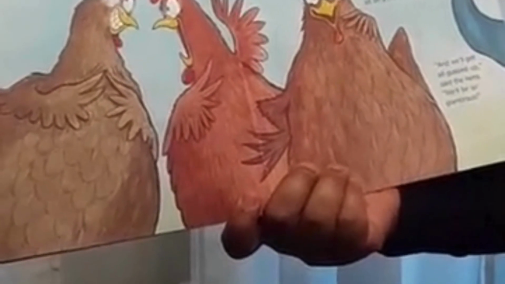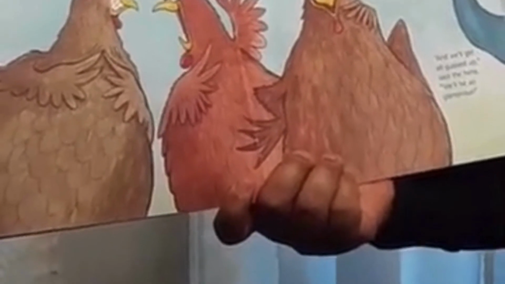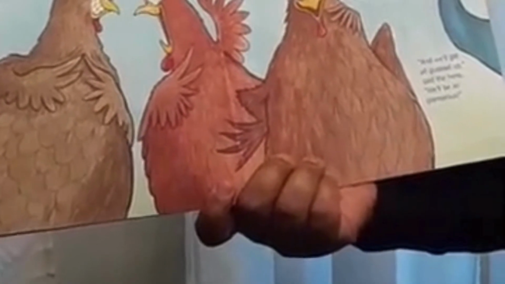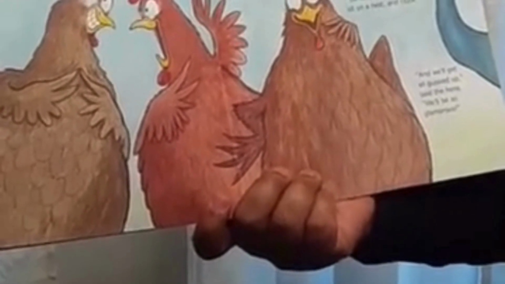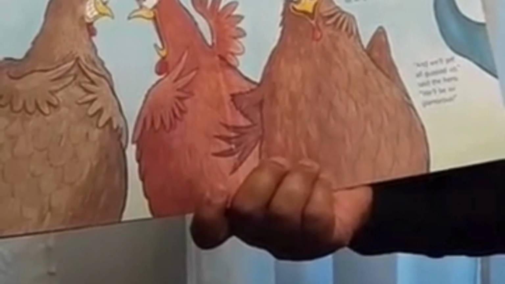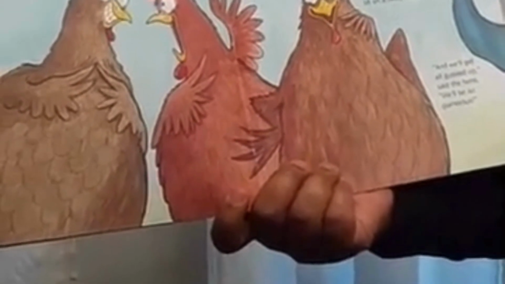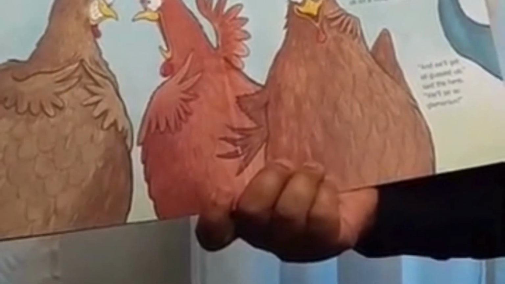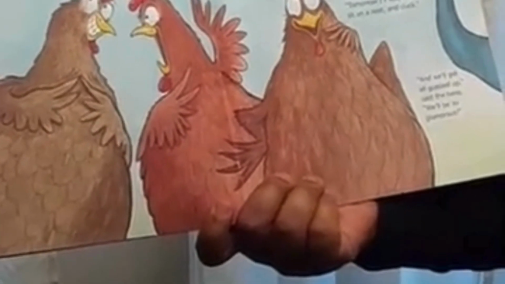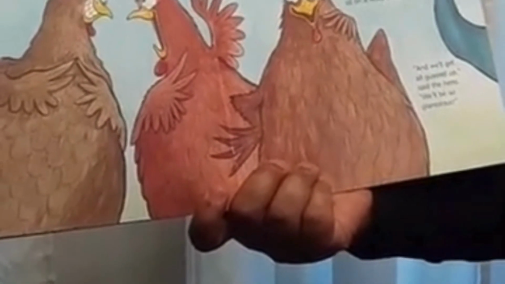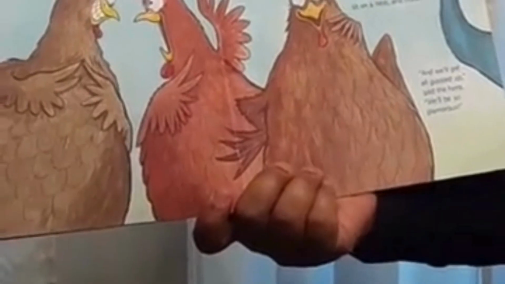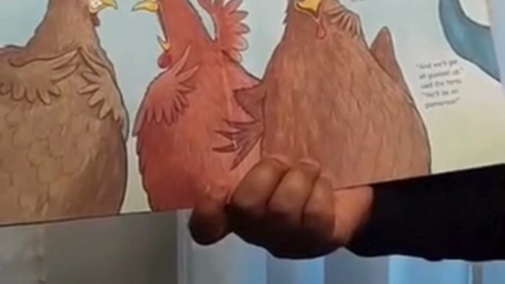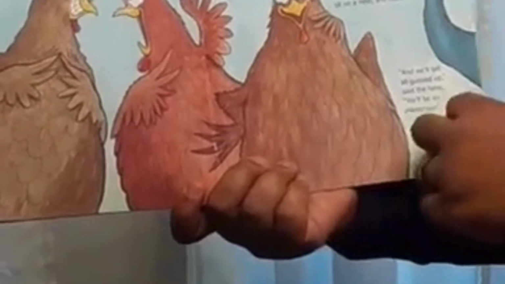Why, you girls know I can strut with the best of them. The peacock perked up. Let's do it, he declared. Tomorrow I'll stay here, sit on the nest, and cluck, cluck, cluck. And we'll get all gussied up, said the hens. We'll be so glamorous.